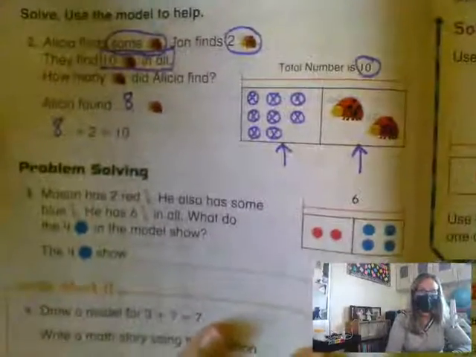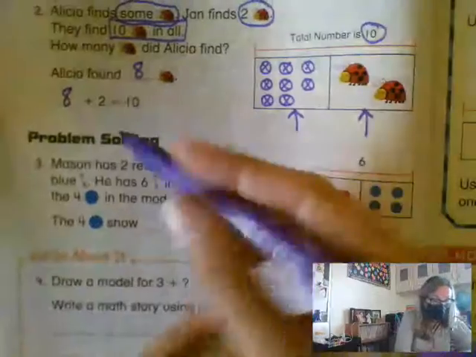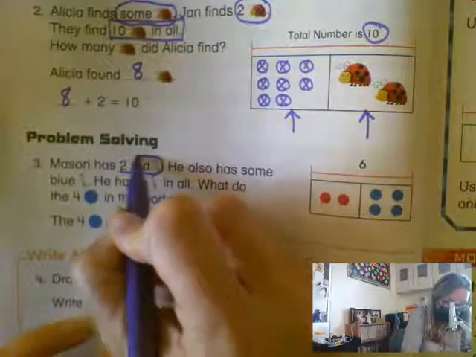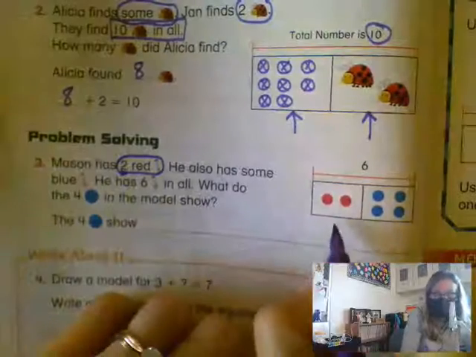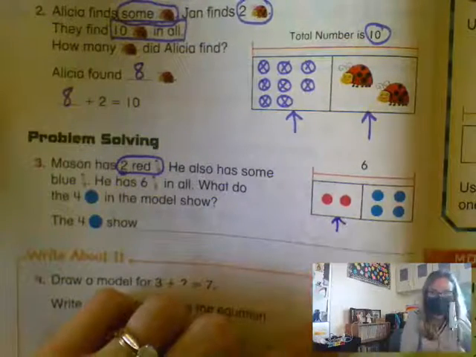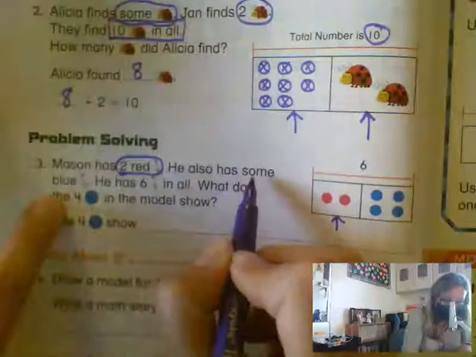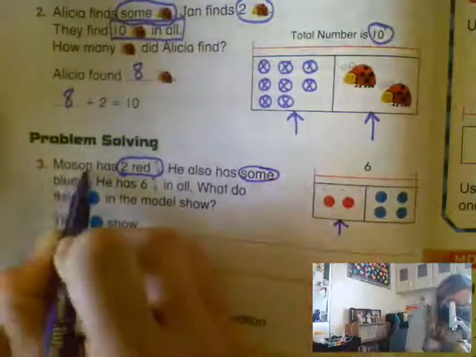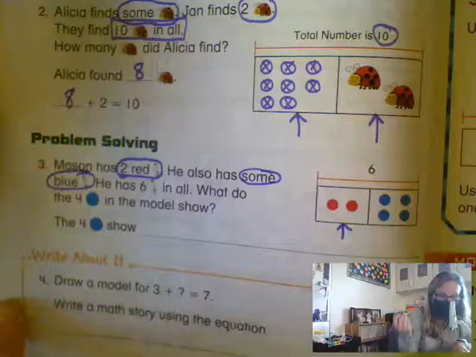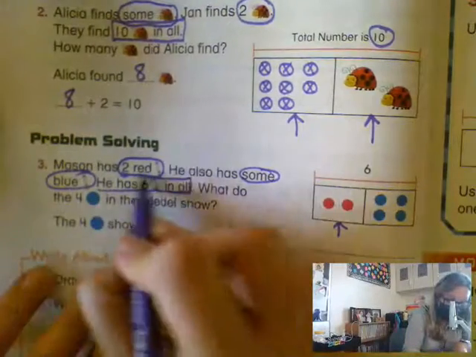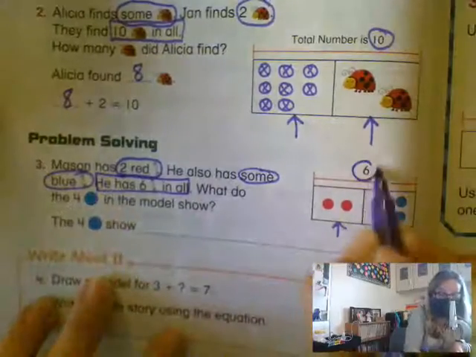Okay, Jacob, let's take a look at number 3. All right, number 3 says, Mason has 2 red crayons. So everyone circle 2 red crayons. That's what we know. That's right here. 2 red crayons, okay? He also has some blue crayons. That's the part we don't know. It says he has 6 in all. So our whole is 6.